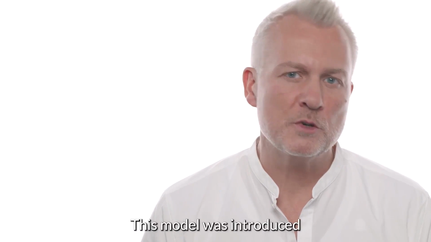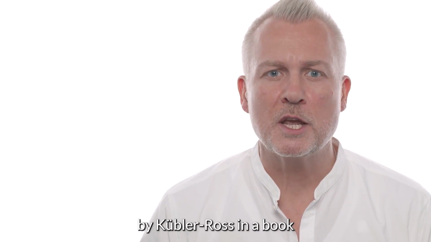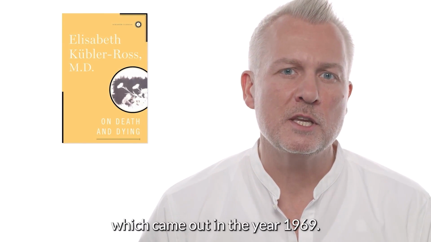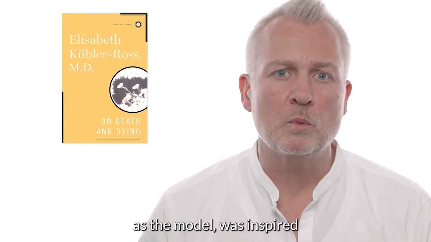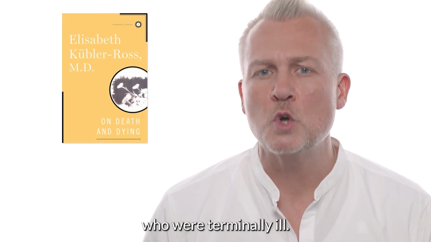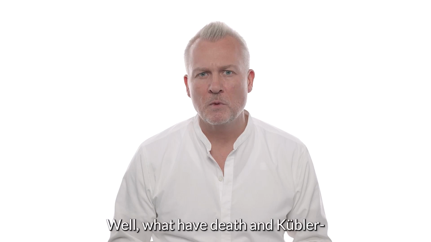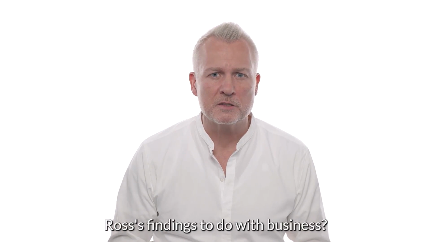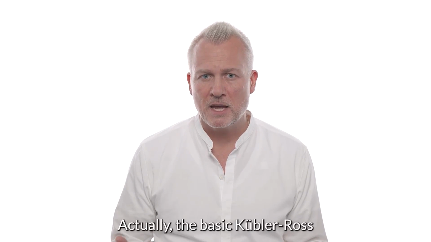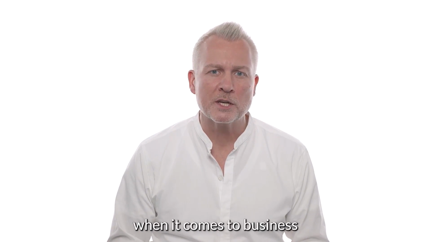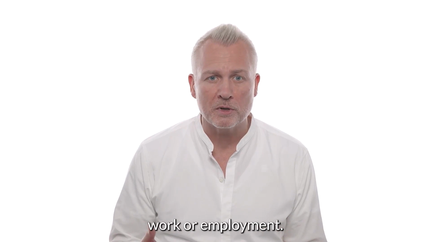This model was introduced by Kübler-Ross in a book called Death and Dying, which came out in the year 1969. This book, as well as the model, was inspired by her association and work with patients who were terminally ill. Well, what have death and Kübler-Ross's findings to do with business? Actually, the basic Kübler-Ross model also holds true when it comes to business, work or employment.